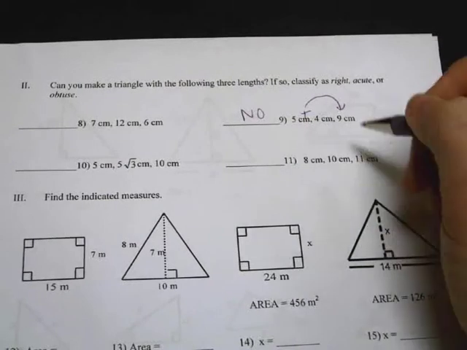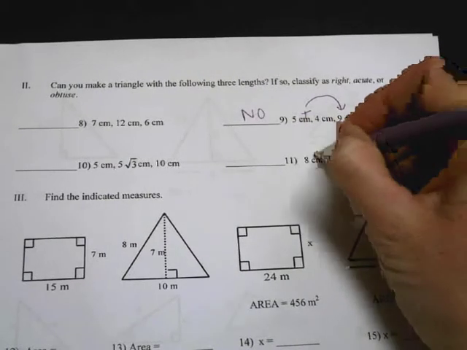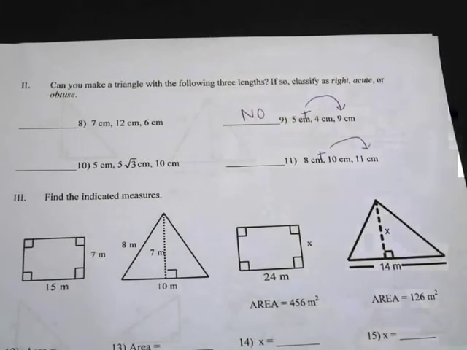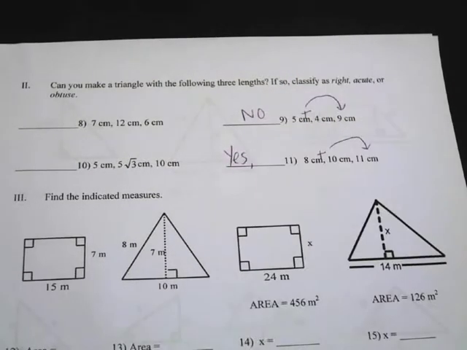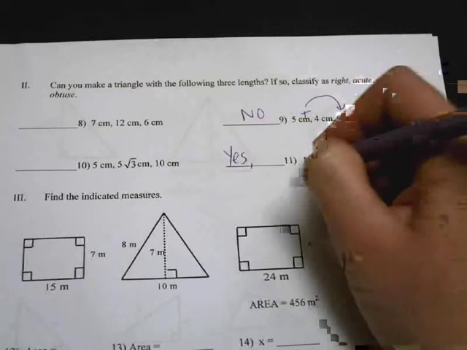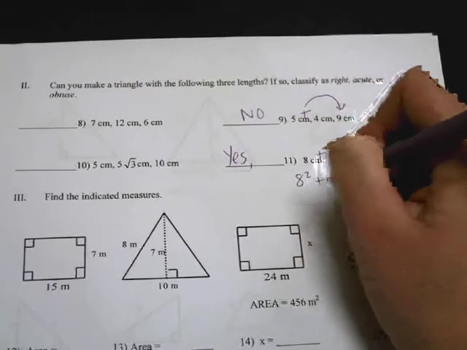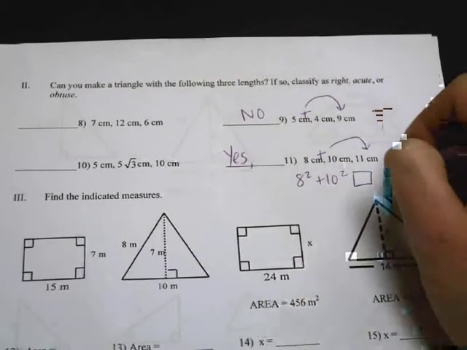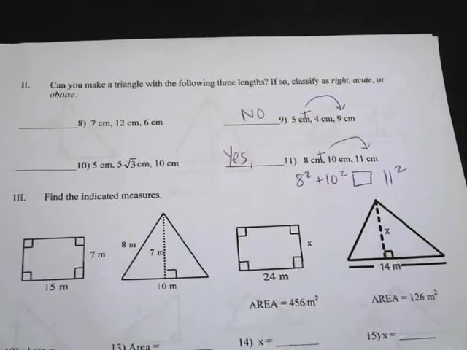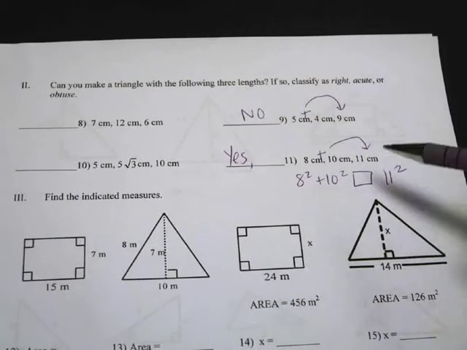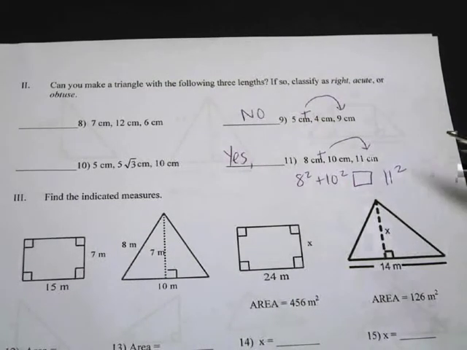Number 11, is 8 plus 10 greater than 11? Yes. So I plug it into the Pythagorean theorem. 8 squared plus 10 squared is something compared to 11 squared. And I see which one's greater than, which one's less than, which one's equal to.